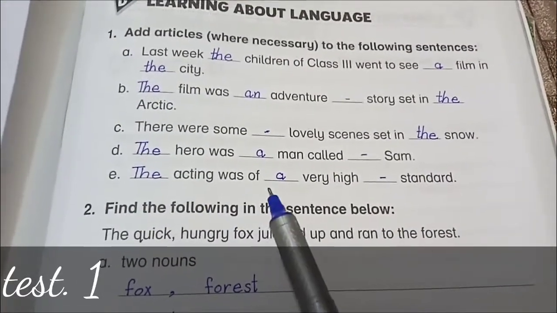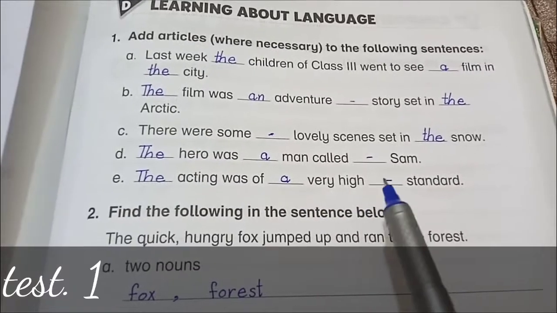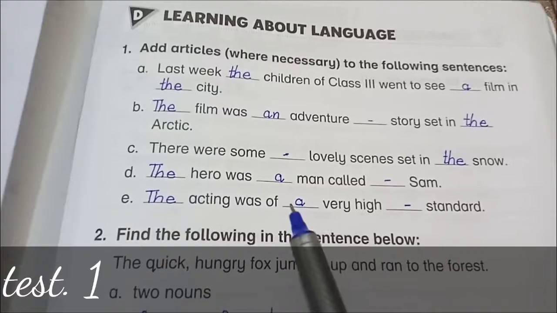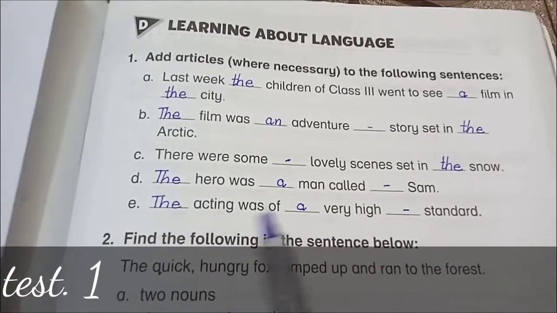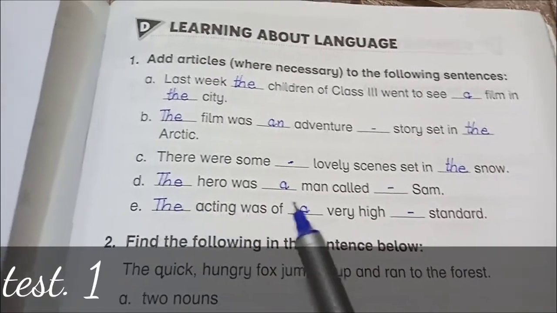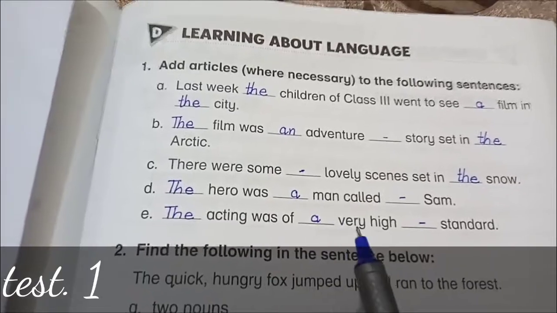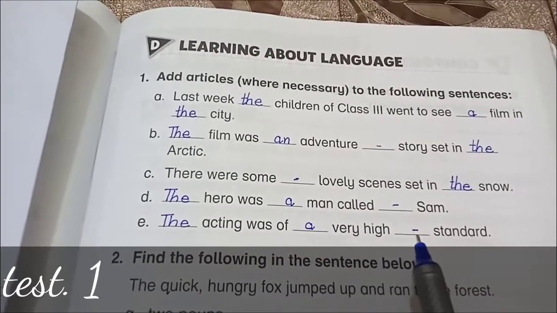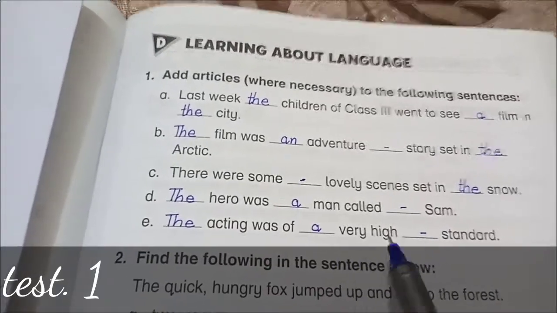Dash acting was of dash very high dash standard. The acting was of a very high standard. We will write the here, and our article is used here, and we will write a dash here because there is also no need of any article.